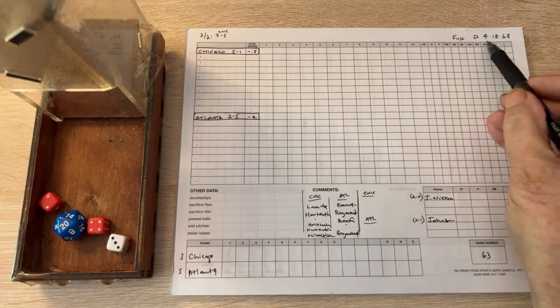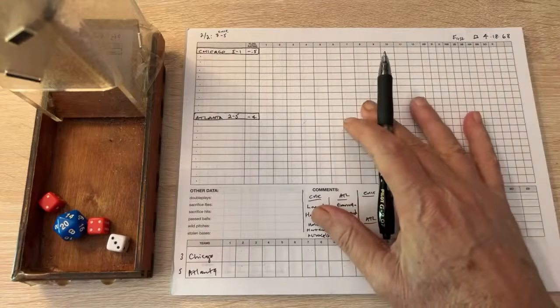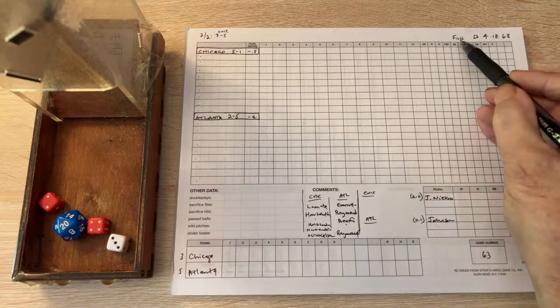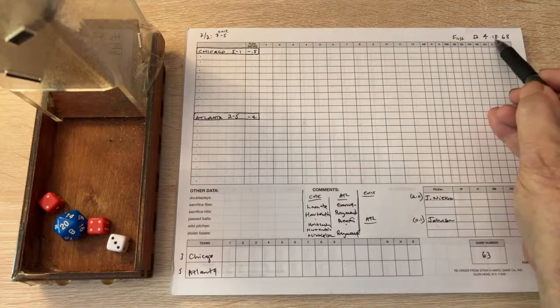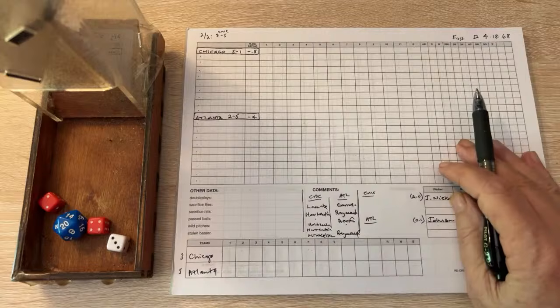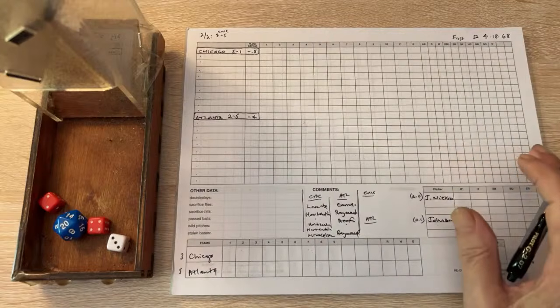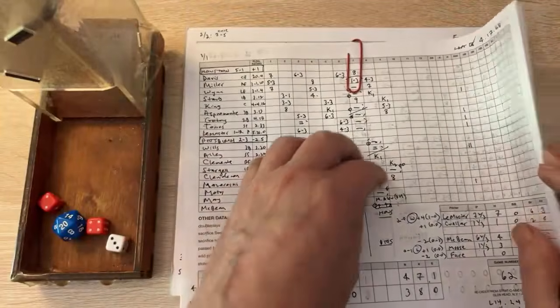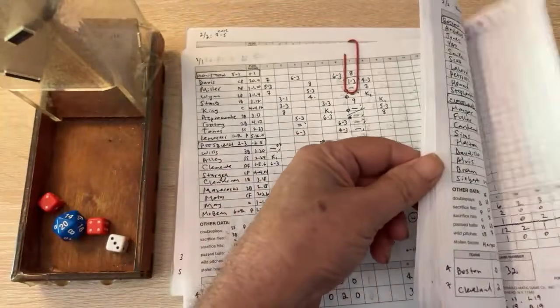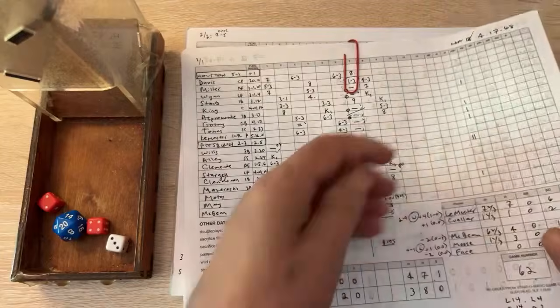Now, again, some of this is optional, but I'm doing a replay of 1968, and this is the first game of April 18, 1968. I keep at least 3 dates of games easily accessible.